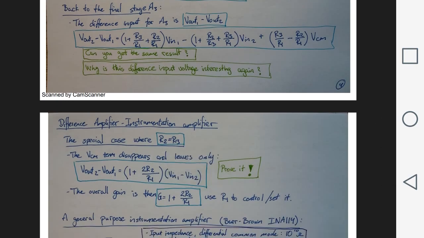Now, in the special case where R2 is equal to R3, the common mode term disappears and leaves only that the difference voltage at the input to A3 is equal to 1 plus 2 times the ratio of R2 divided by R1 times the difference between Vin1 and Vin2.